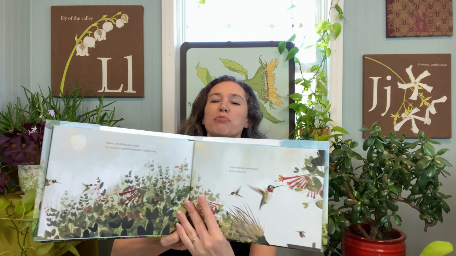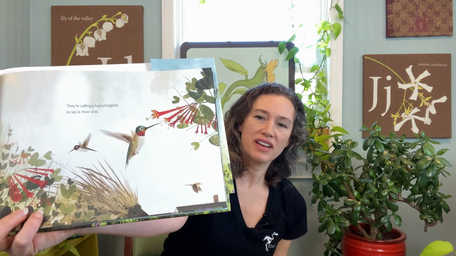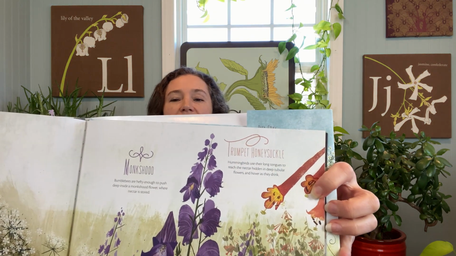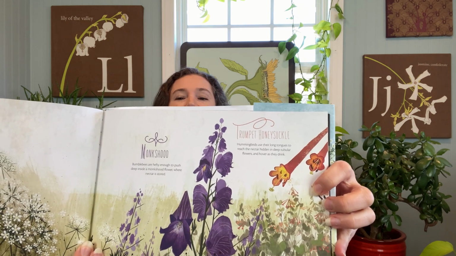Flowers are calling a porcupine. No, not a porcupine. She wouldn't take the time. They're calling a hummingbird to sip at her vine.